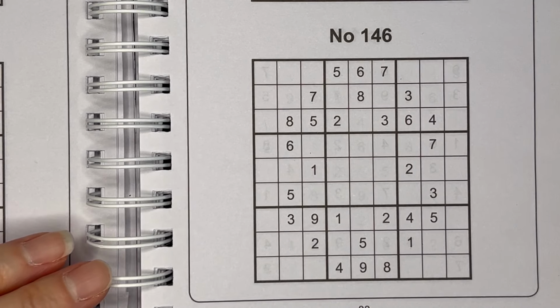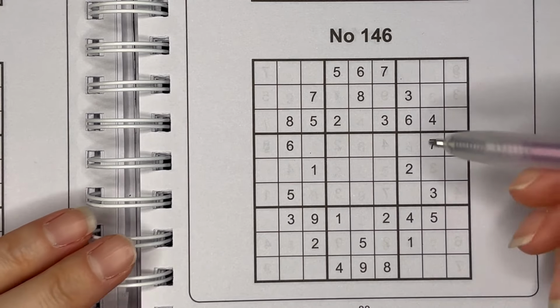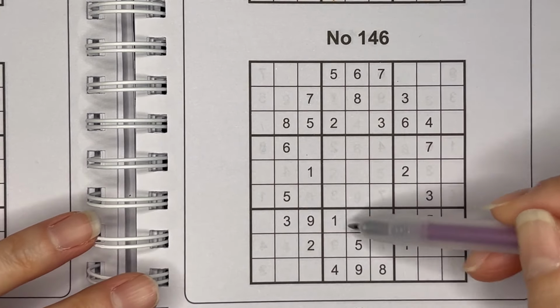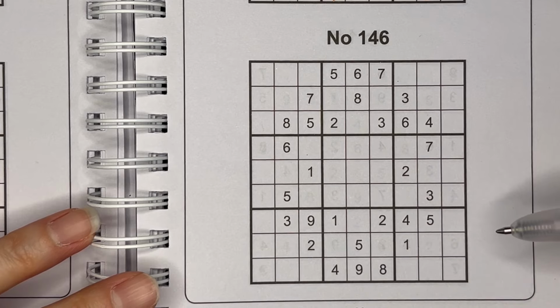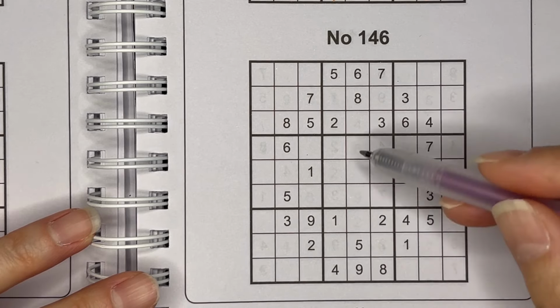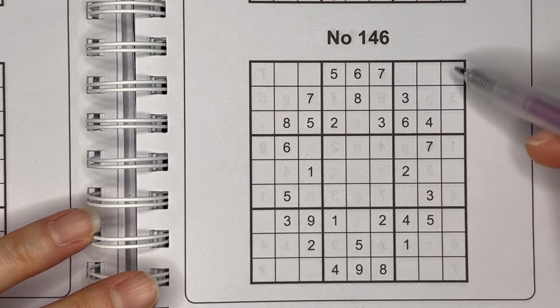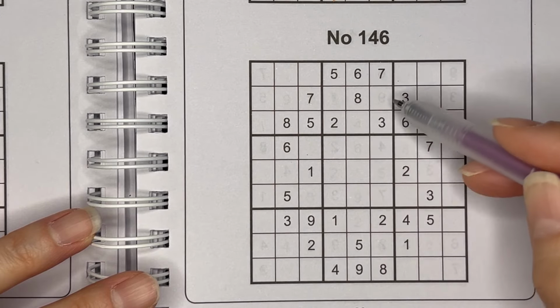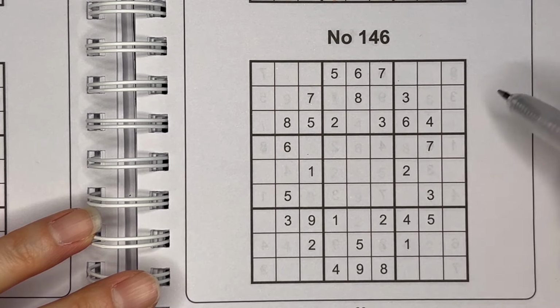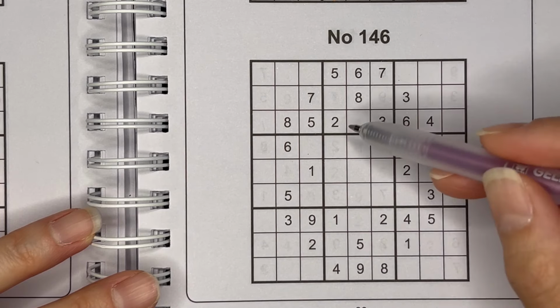Okay, so let's go ahead and get started. I've got a 1 here, and here, and here. It doesn't look like I can do anything with that yet. Okay, let's look at 2s.